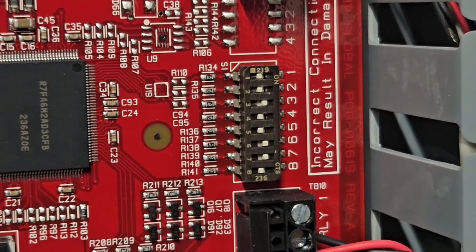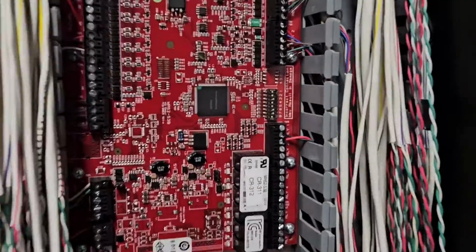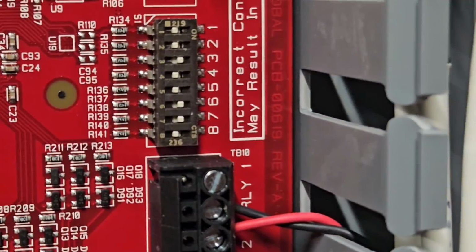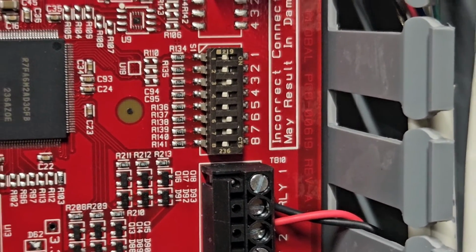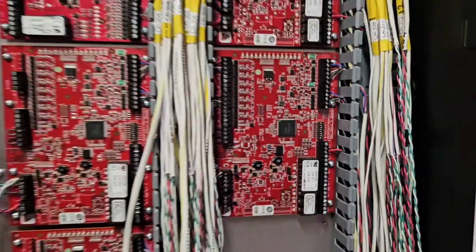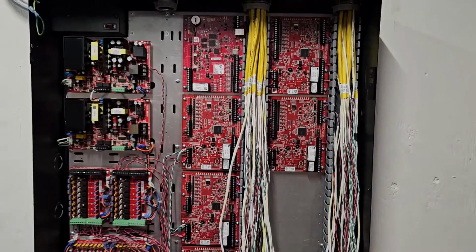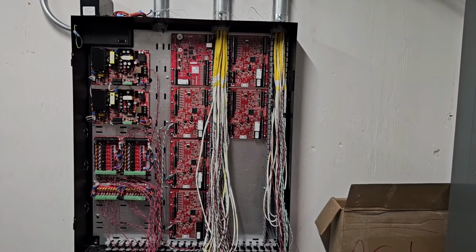dip switch number 6, 7, and 8, don't worry about those. I usually just leave them as default, right? Which is 6, 7 on and 8 off. That's default factory, and that's how we usually always leave them. But anyways, that's how to address Mercury boards.